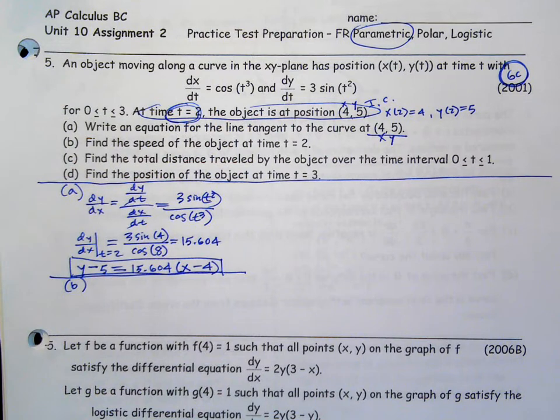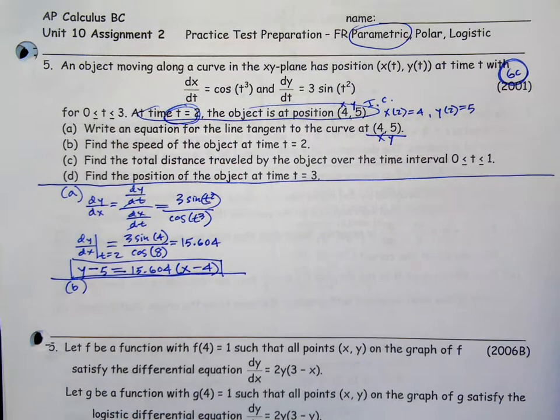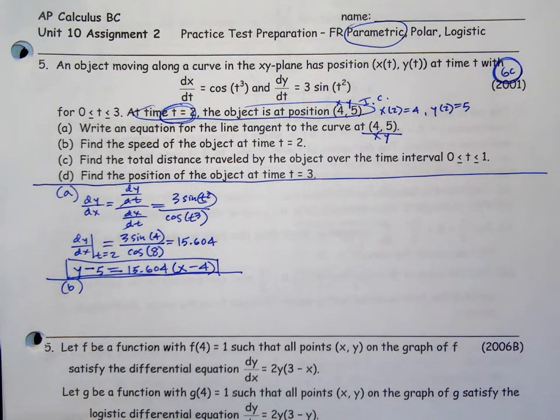Find the equation of a tangent line. Classic question in Calc AB also. The only thing is you had to realize that dy/dx, the slope of a parametric curve, is dy/dt over dx/dt. I think you guys can remember that.